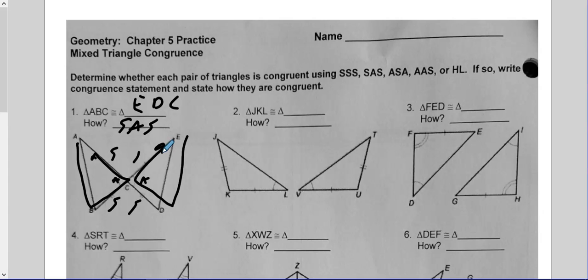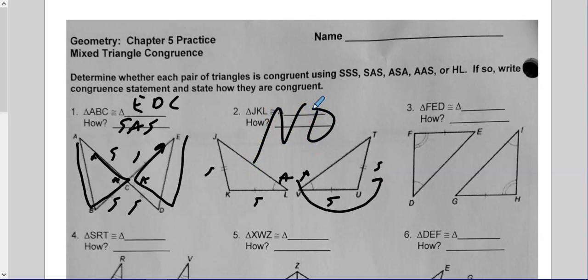Right, number 2. Let's mark what we got. We have this side matches this side. We have this side matches this side, and we have this angle matching that angle. Do we have the information to name the triangles congruent? Why not? It's ASS. Do we have an ASS rule? We do not. So that's a big old no. Always got to throw a no in there. Otherwise you get confused and worried that there's no no.